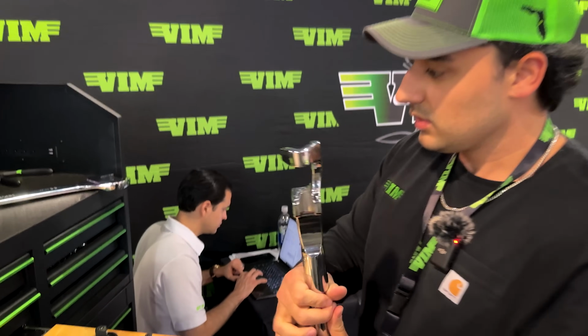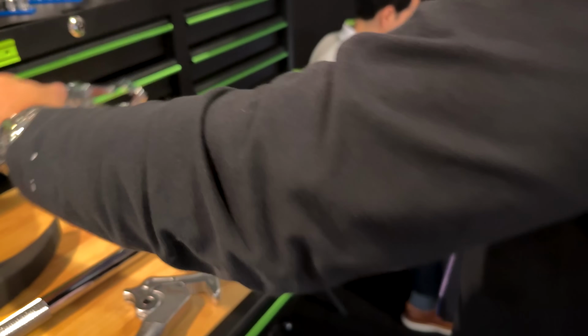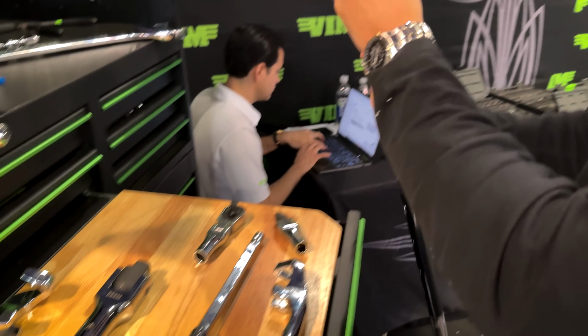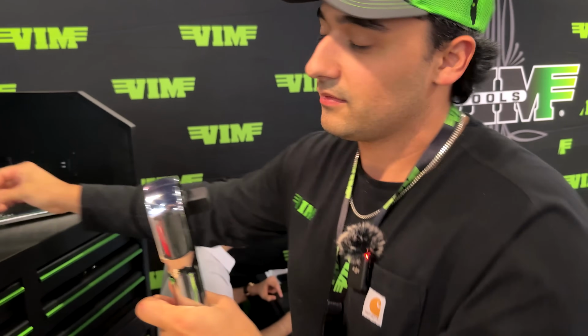Or you take this off and now you have a 3/4 ratchet. This has 48 teeth. A lot of the other ones out on the market are at 24, so this is double the amount of teeth. This is rated for 1,800 foot-pounds, the ratchet head.